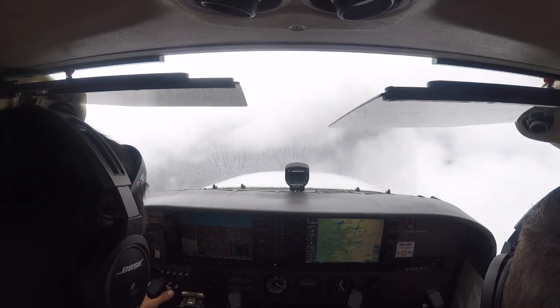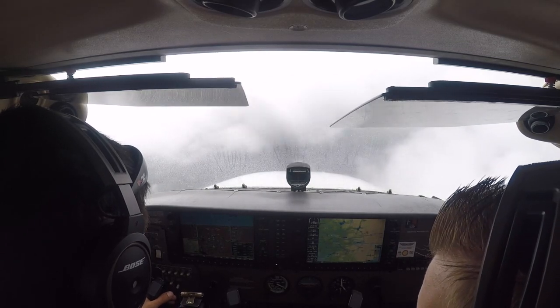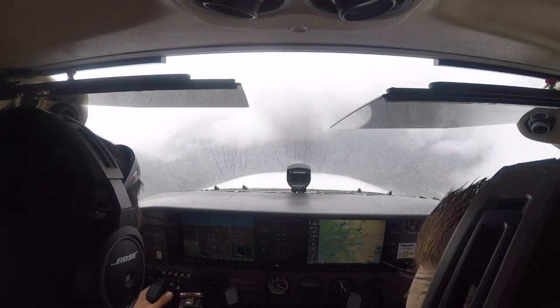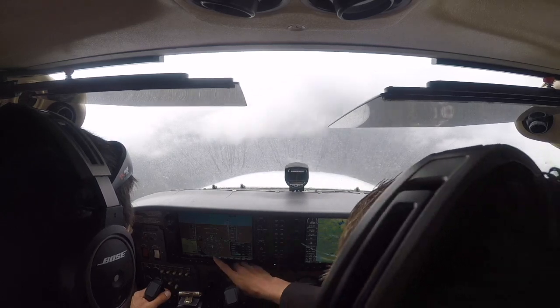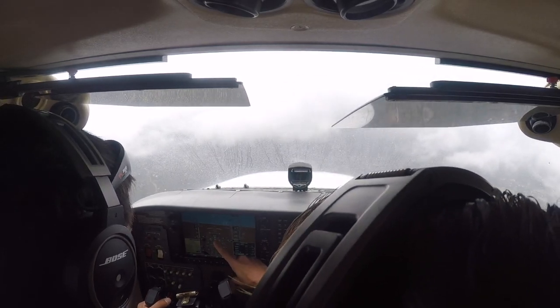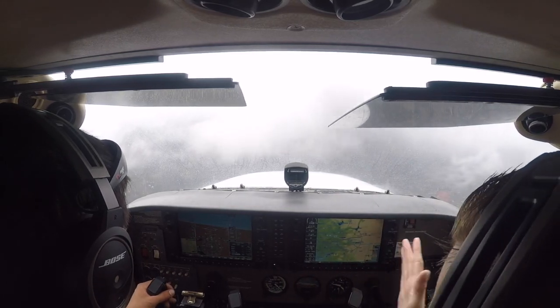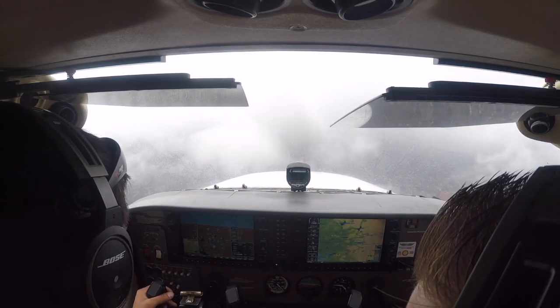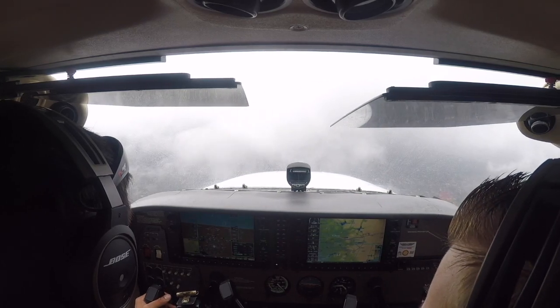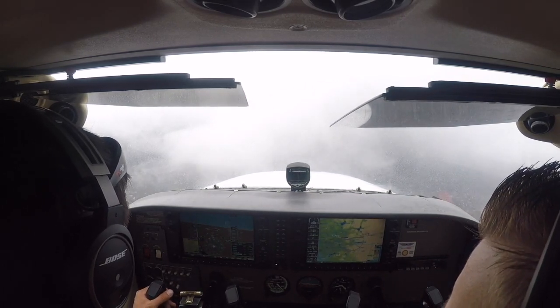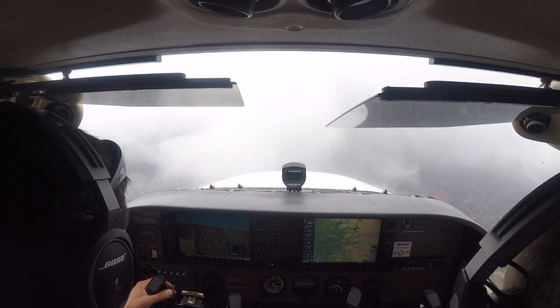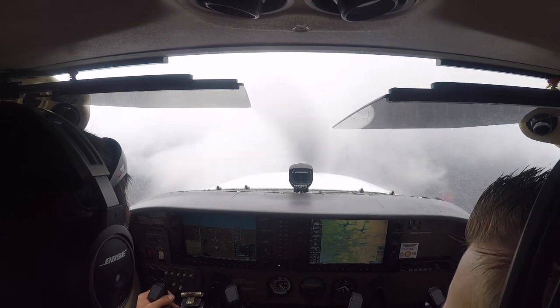Let's try to get to that. Okay. Now, once the CDI is centered, you want to put that purple diamond on top of your course, because that's going to keep the CDI centered. Otherwise, we're going to drift away. There we go. Okay. This is good.